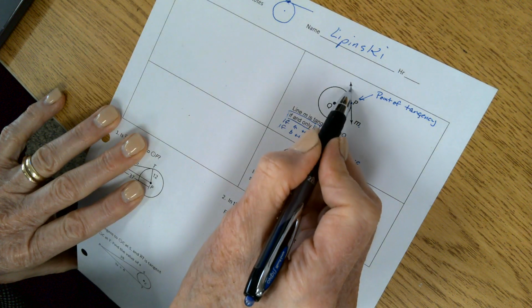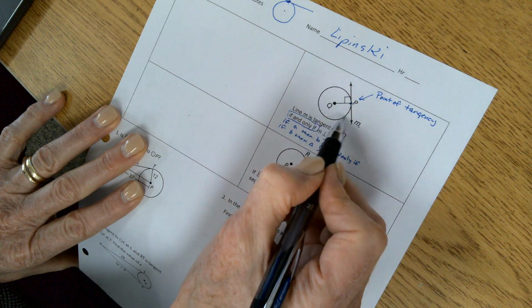First, this situation, a tangent, is always in the same plane as a circle.